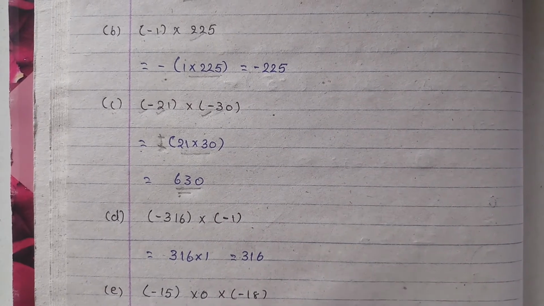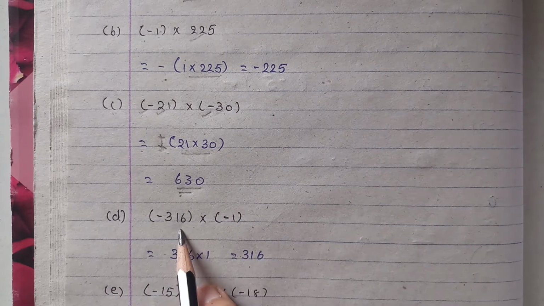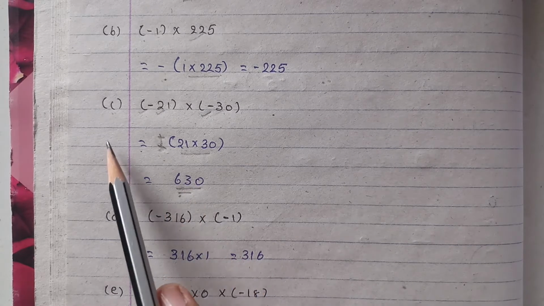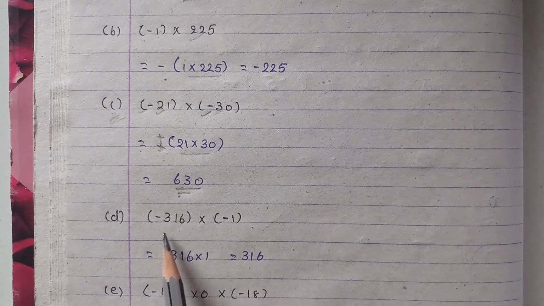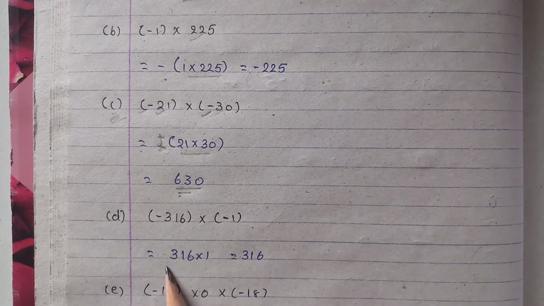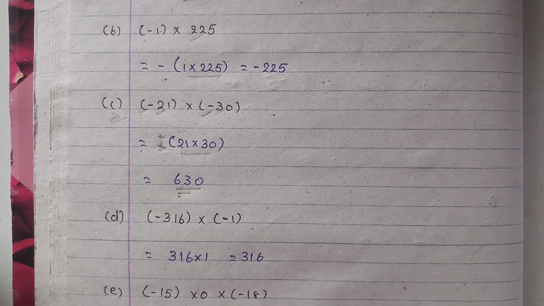Number D, -316 multiply by -1. Again the same theory as we applied in C. We have both negative integers. What will we do? We will multiply them as a whole number and put a positive sign, which is not needed to be put. So 316 multiply 1 will give you 316 itself. Clear?